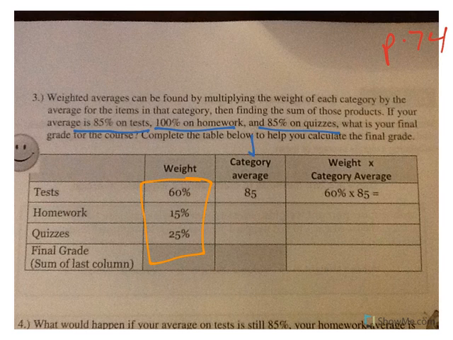So when it comes to the category average, think of that as the scores that you earned. You earned 85 on tests, 100 on homework, and 85 on quizzes. Because those are the scores I earned, I'm not going to write them as percents, I'm going to write them as scores.